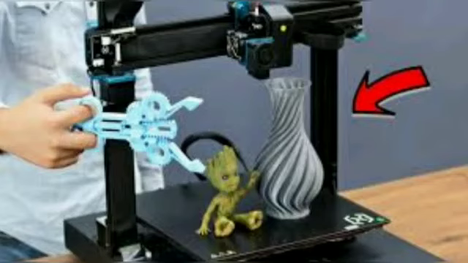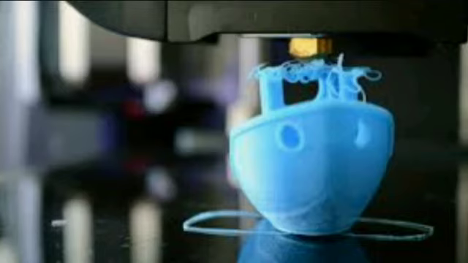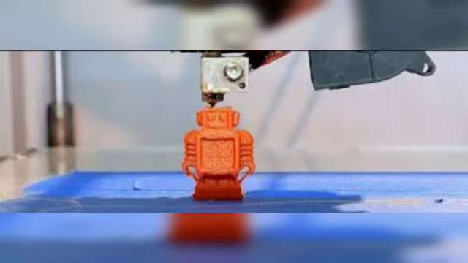Slicing: from printable file to 3D printer. Slicing basically means slicing up a 3D model into hundreds or thousands of layers, and it is done with slicing software.